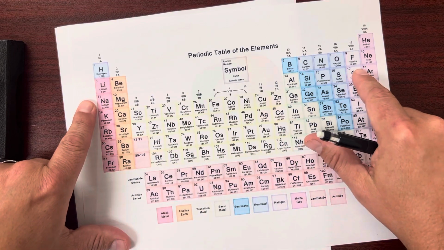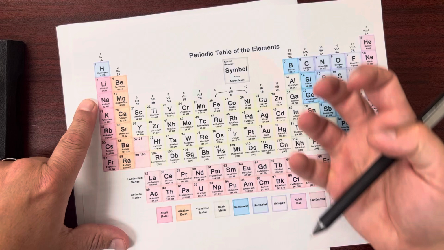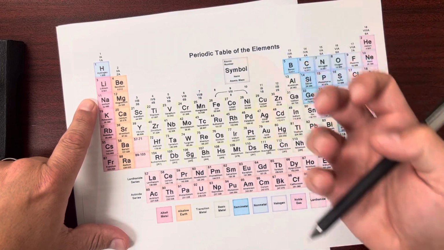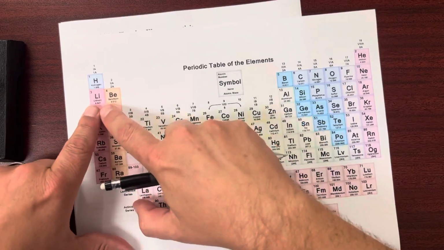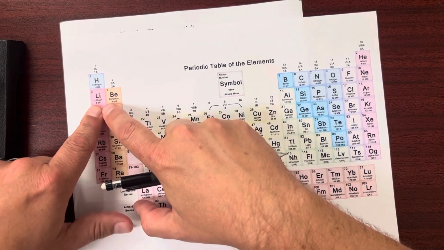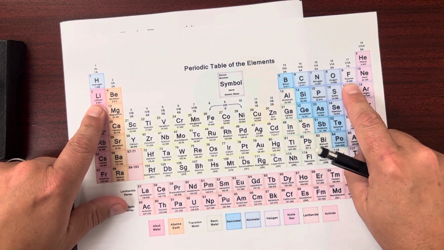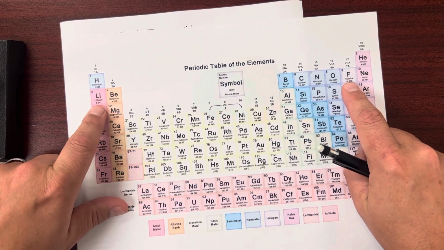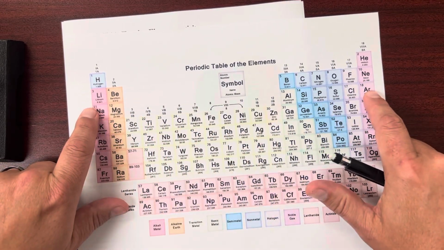Increasing the protons increases that positive charge of the atom, and that higher positive charge pulls at those negatively charged electrons. So lithium over here has a lower electronegativity than fluorine over here. Fluorine pulls more strongly because it has more protons going across this row.